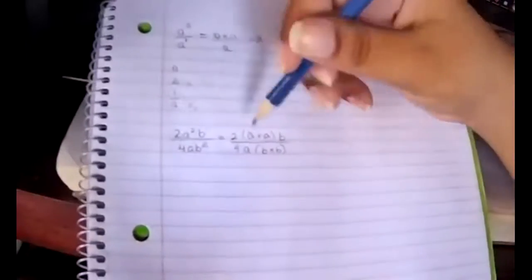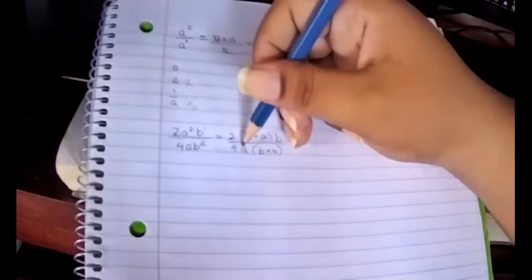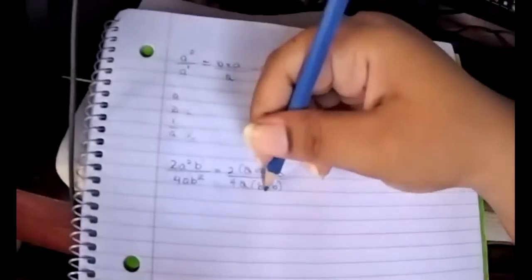And the reason for doing that is just so that I'll be able to easily see where I have common factors. Now, Karisha, can you identify any common factors in these two expressions? Okay, so you see a. So let's cancel out a. So that's a start. When we cancel off a, we're canceling off a single a from our numerator and a single a from our denominator. Do you notice any other common factors? b. So we cancel off a b in the numerator and a b in the denominator.